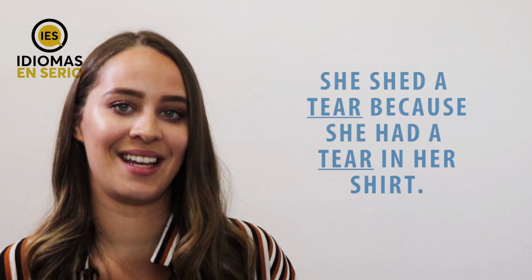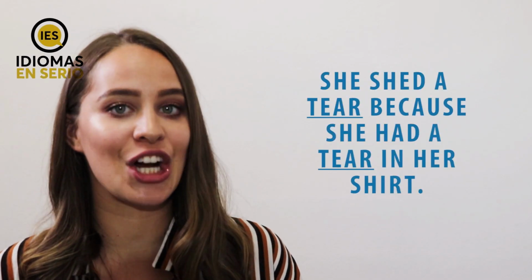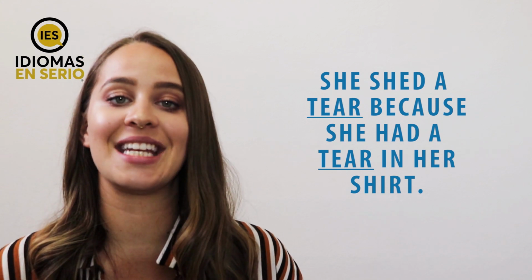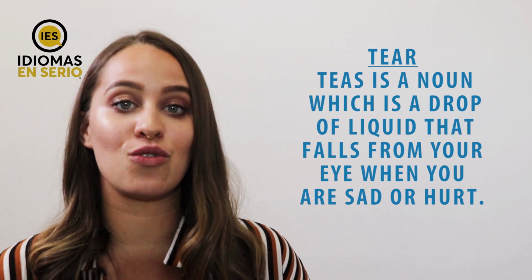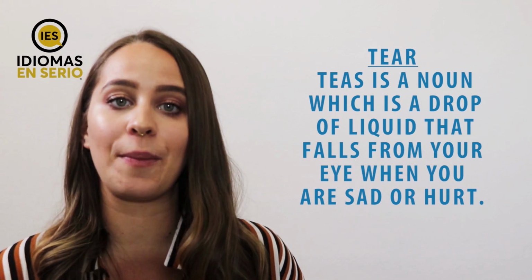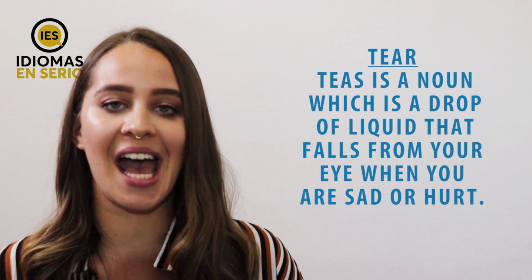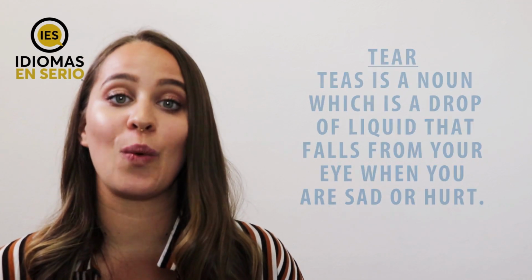Number 3, she shed a tear because she had a tear in her shirt. Here we can see that we have the pair tear and tear. First heteronym in this sentence is the noun tear. A tear is a drop of liquid that falls from your eye when you are sad or hurt. So when you are crying, your eye is shedding tears.